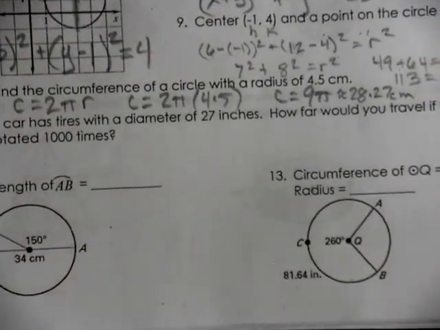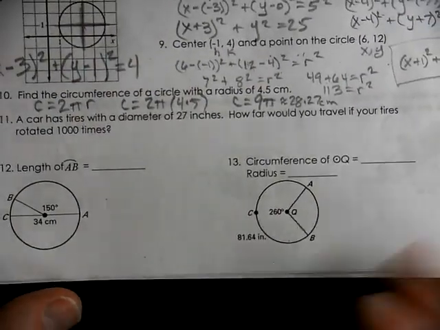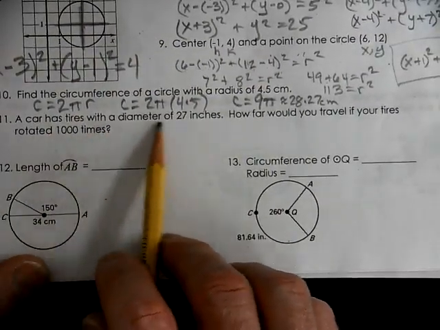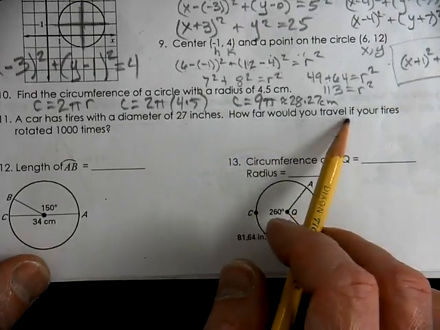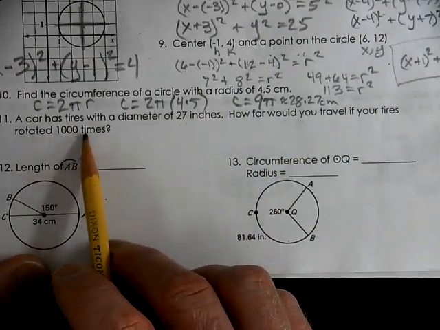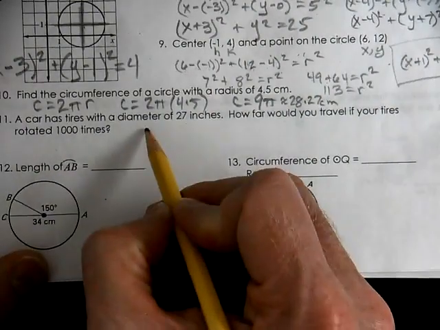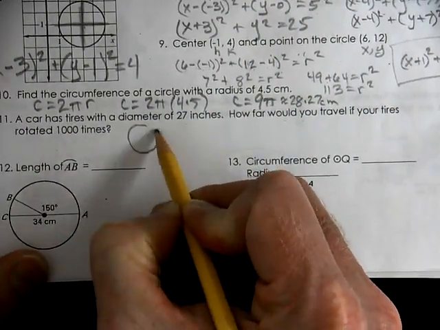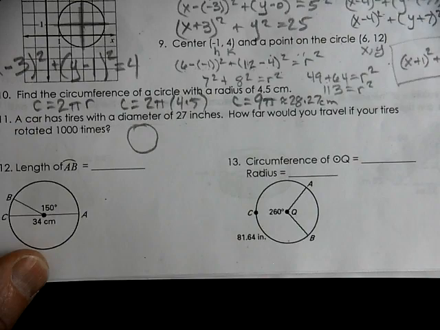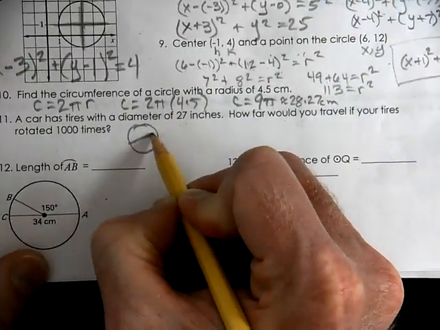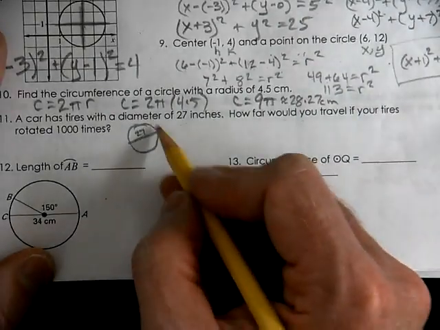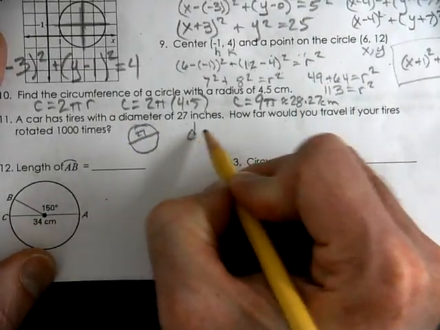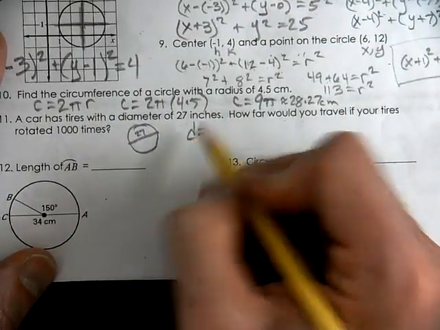Here's a question that's on your exam. A car has tires with a diameter of 27. How far would you travel if the tires rotated 1,000 times? So if that's our tire, and the diameter is 27, we need to know the distance all the way around the tire.